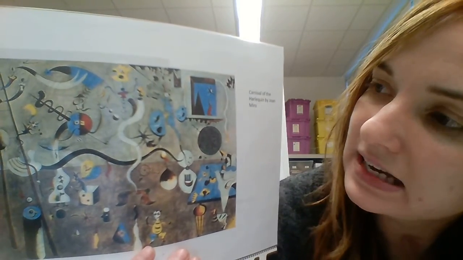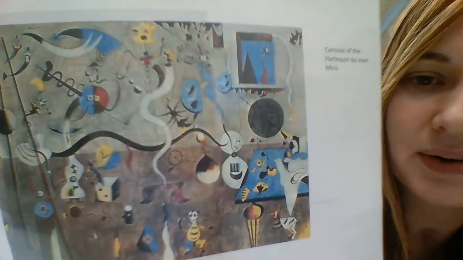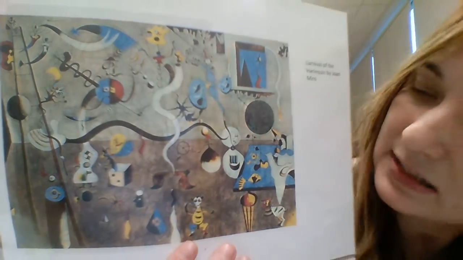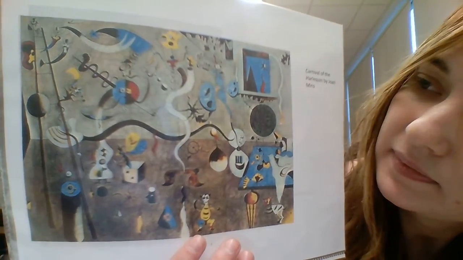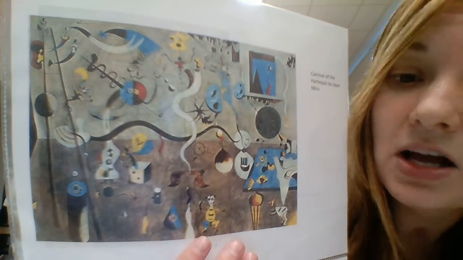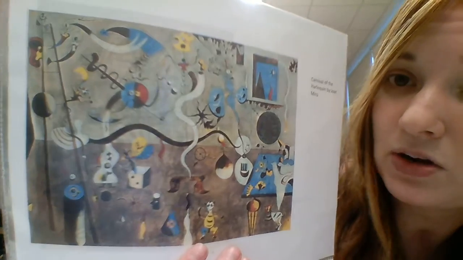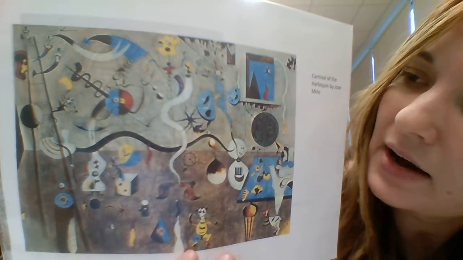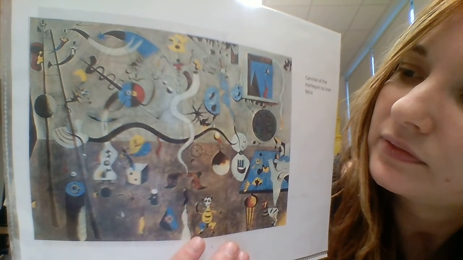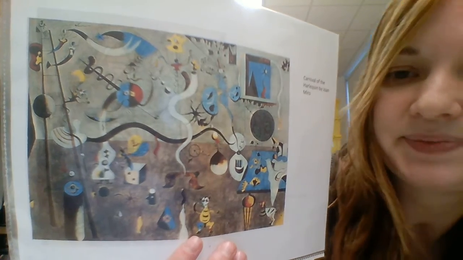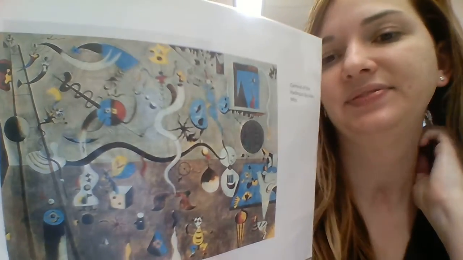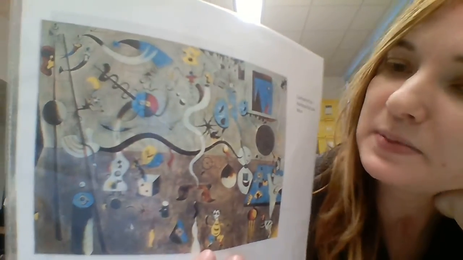Write down what you see in this picture. There's a lot going on here, right? Write down what you see in this picture. You can talk about the colors. You can talk about the lines. You can talk about the shapes. You could guess what objects you see in this picture, but go ahead and write that down. Awesome. Describe what you see in this picture.